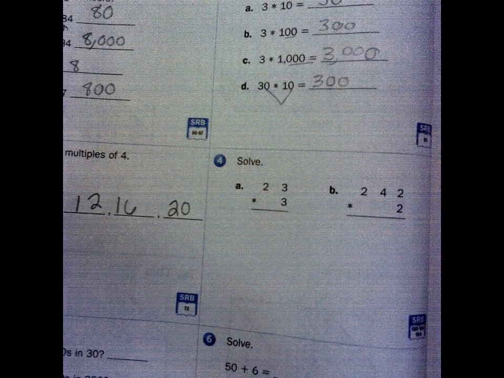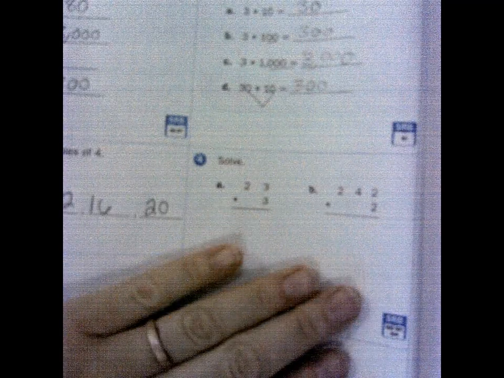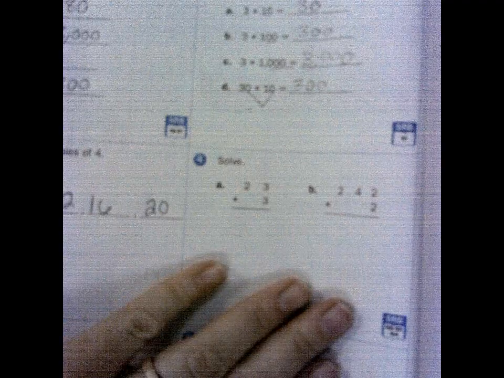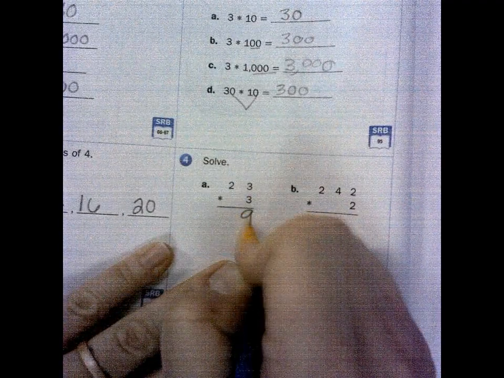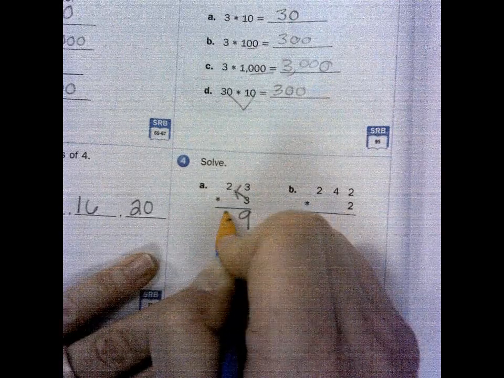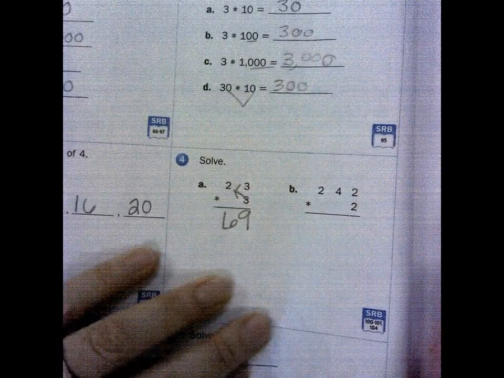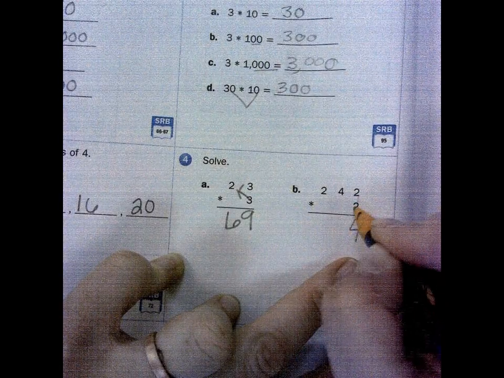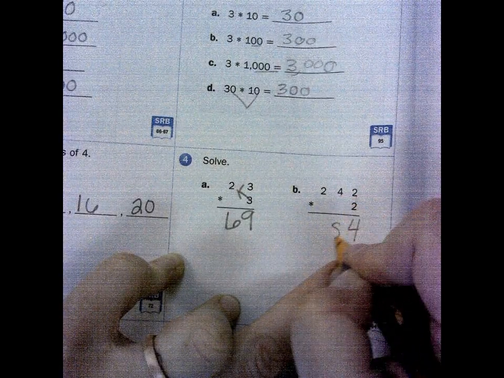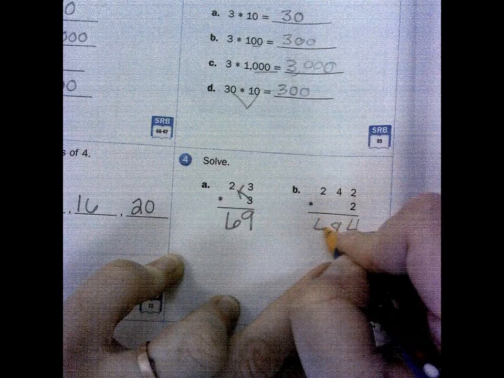All right, now we're going to go ahead and multiply. We have 23 times 3. 3 times 3 is 9. And then 3 times 2 is 6. So 23 times 3 is 69. And I'm going to do 2 times 2, which is 4. 2 times 4, which is 8. 2 times 2, which is 4.